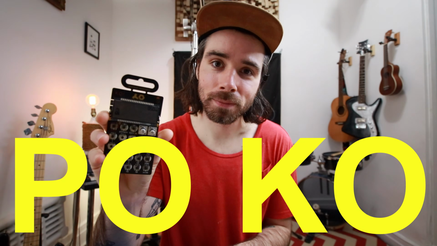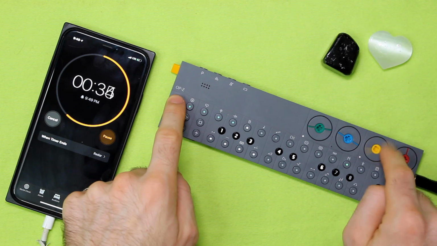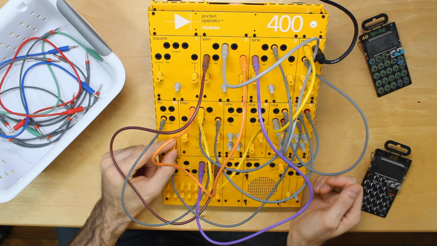PO K.O. I focused a lot on Teenage Engineering products like the OP-1, the OP-Z. I've dabbled a little bit with the Modular 400 as well. No videos on that one yet though. And they recently sent me the Rick and Morty model as well as the PO-33, so I figured that I would create with them as well. Here's the beat that we're going to be looking at today, my first beat on a pocket operator.